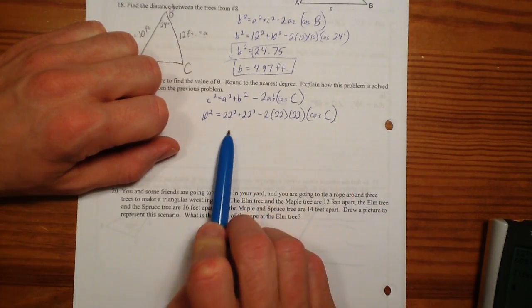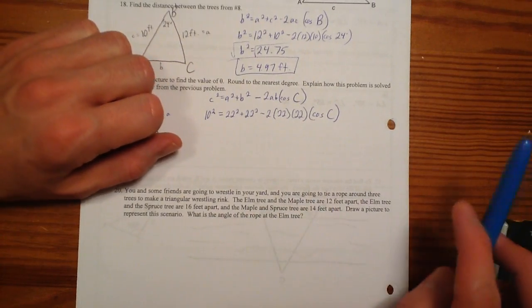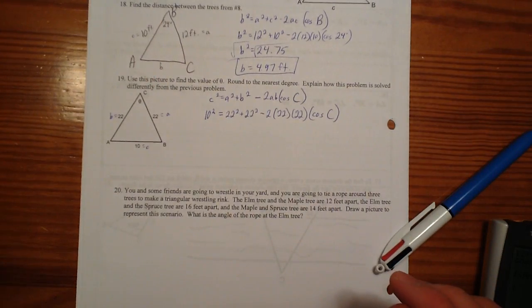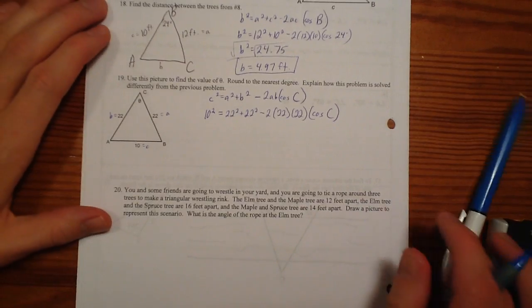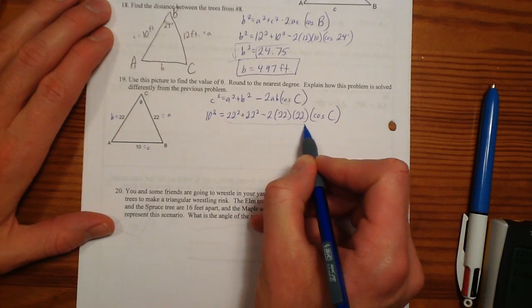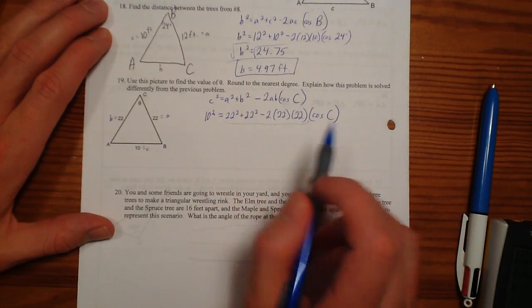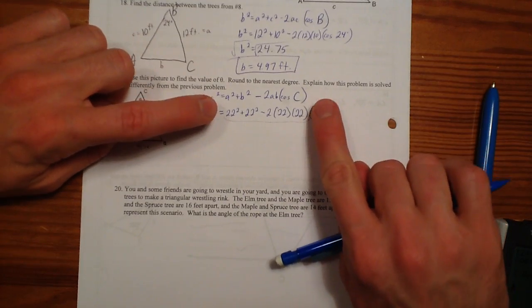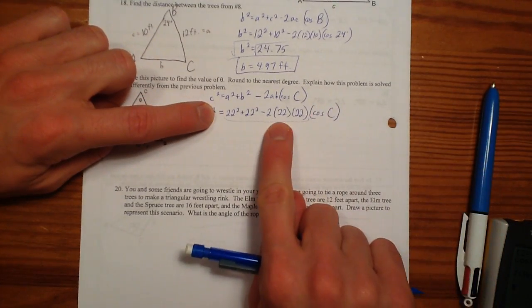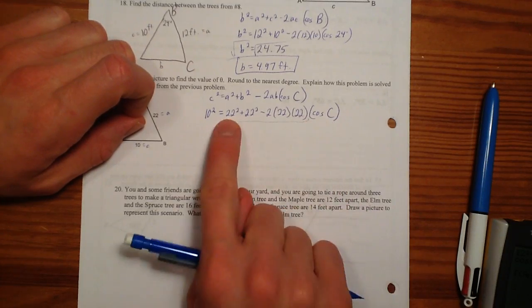So we have to move these pieces over one at a time. Here's the temptation. If this pencil works, and it barely ever does, I'm going to show you what not to do. Do not type all that in your calculator at one time. That is illegal and wrong because this is not a like term with this.